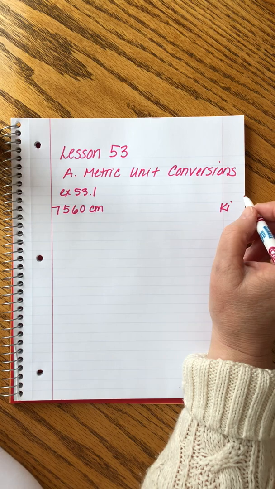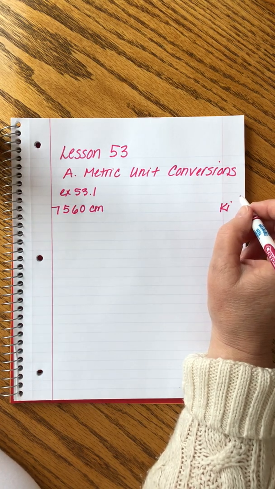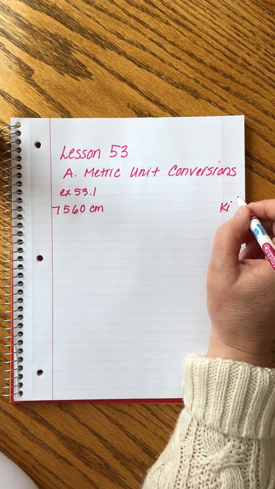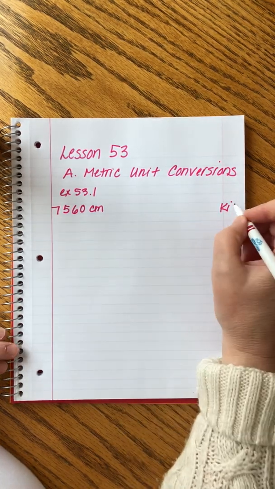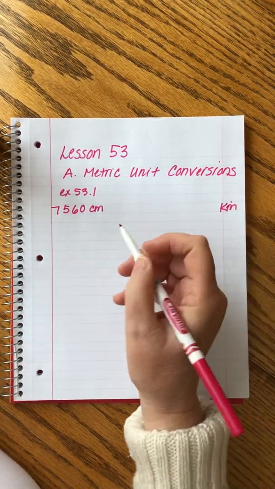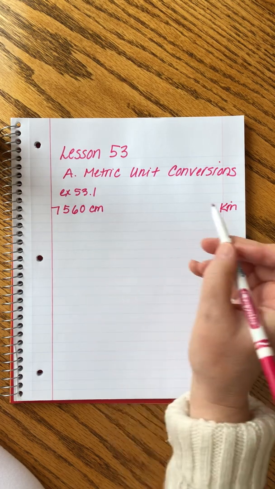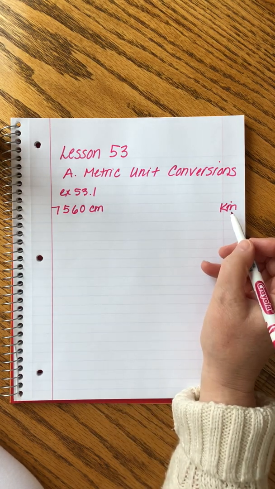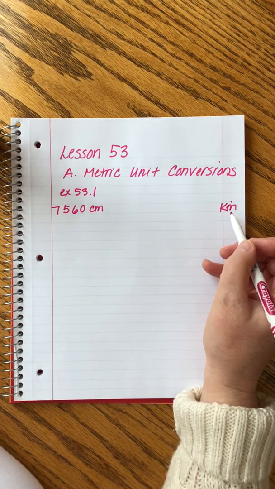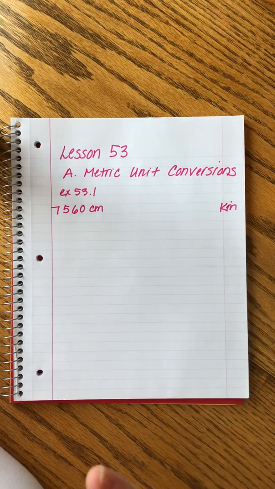You may not be super up to speed on your metric units. We'll figure that out as we go. Make some notes in the front cover of your homework notebook if you have a hard time remembering them. It's fine. We're going from centimeters to kilometers. Centimeters are usually on rulers. Kilometers are how most of the world measures miles on highway signs. So that gives you a little bit of a visual.